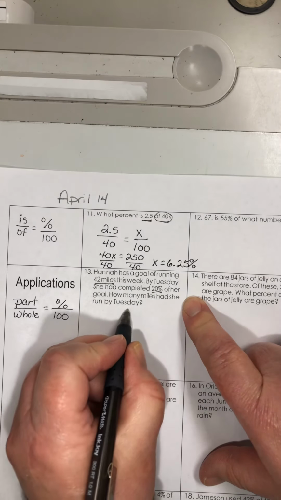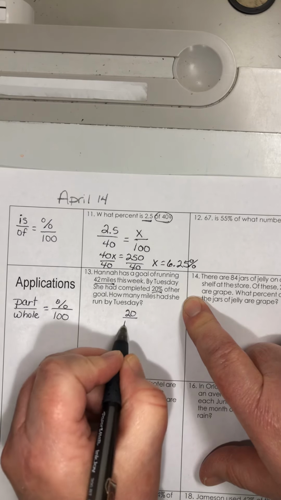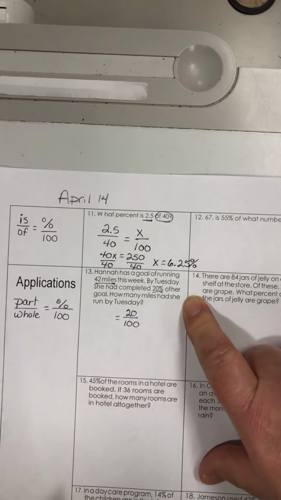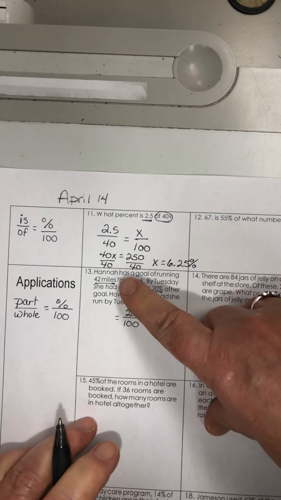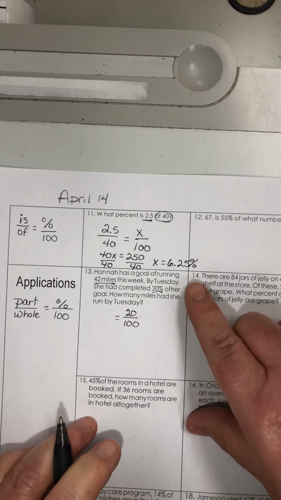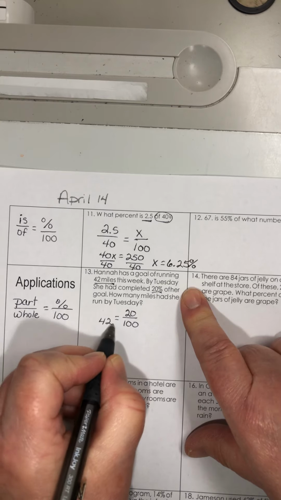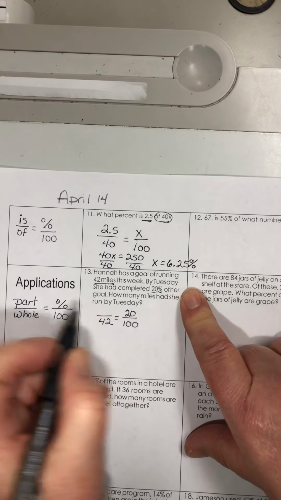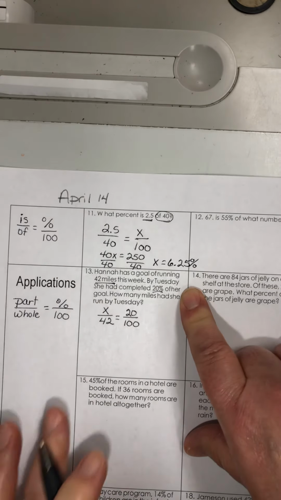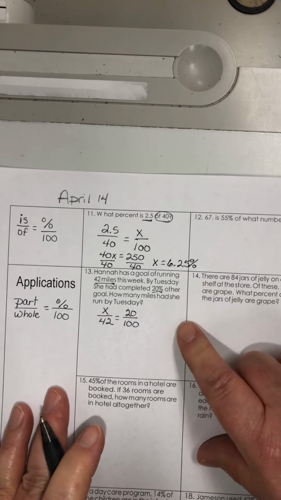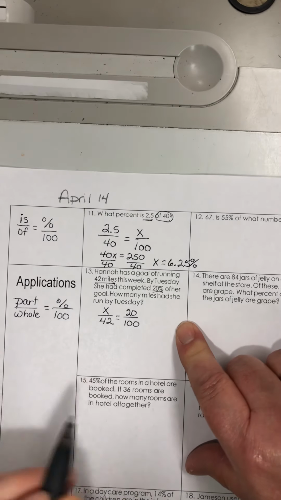Okay, so that 20%, the percent number goes over 100 every time. And then this is what she wants to do by the end of the week. Okay, so that is her total. So it goes down here in the whole or total amount. We don't know what she's done by Tuesday, so that's what we're looking for. So let's cross multiply.